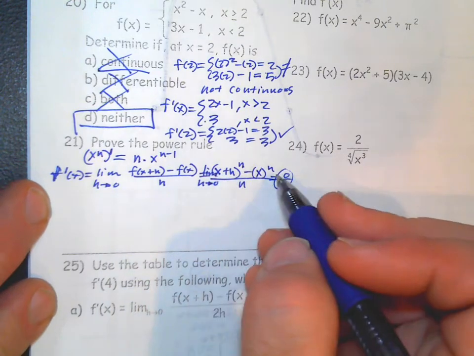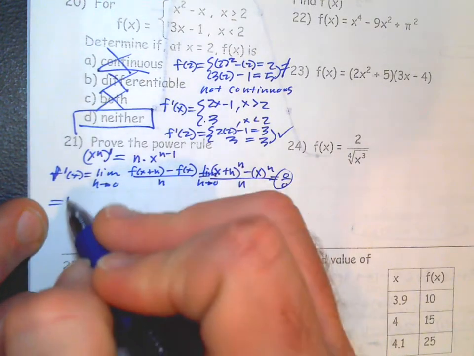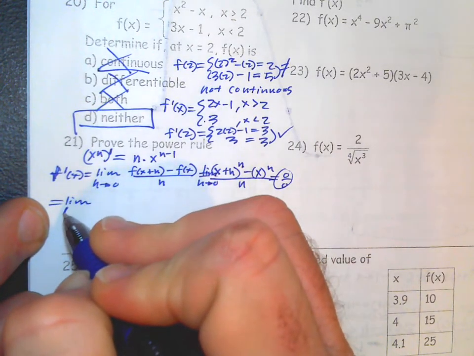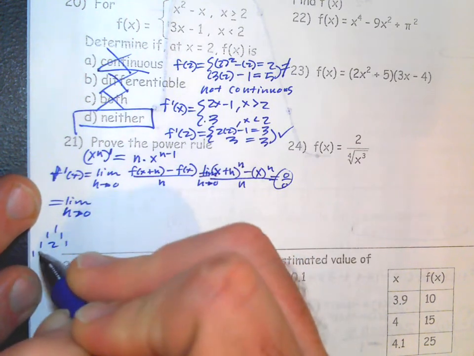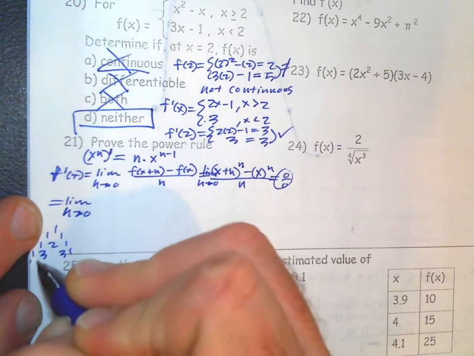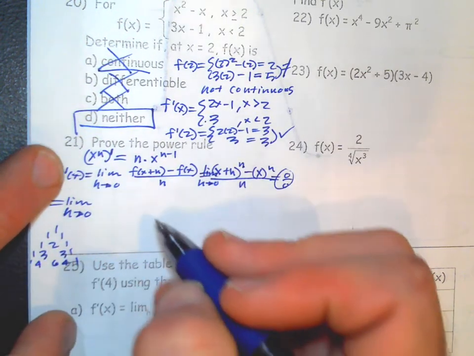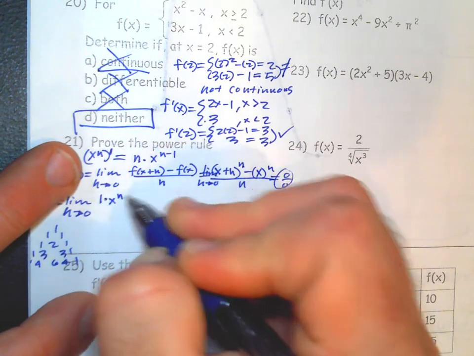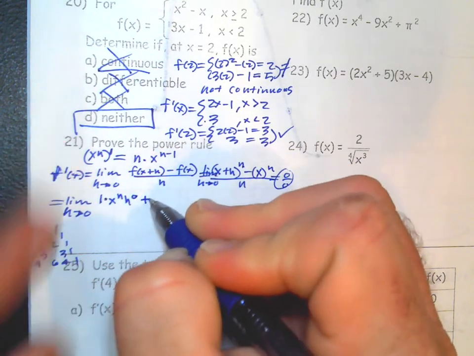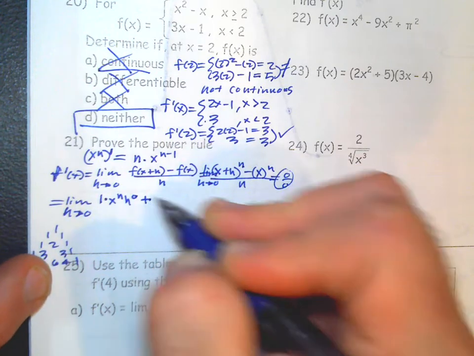So you need to sort of expand this with the binomial theorem, which is 1, 1, 1, 1, 2, 1, 1, 3, 3, 1, 1, 4, 6, 4, 1. So the thing you'll notice is that the first coefficient is always 1 no matter what. It's x to the n, h is 0. The next term is always the next power, the power on the original graph.